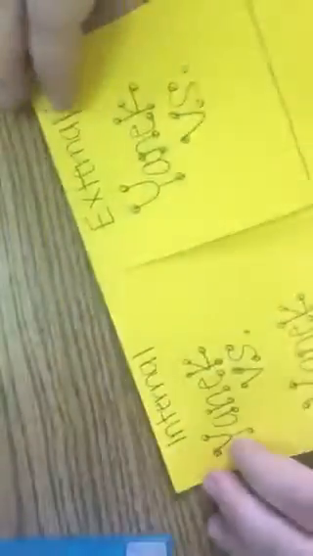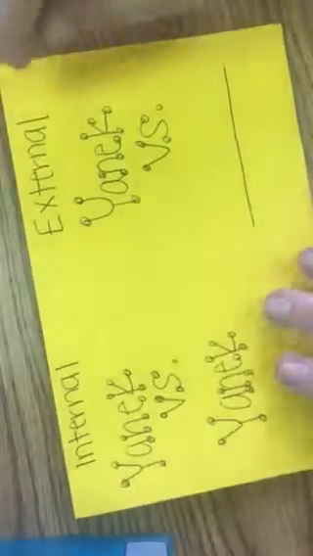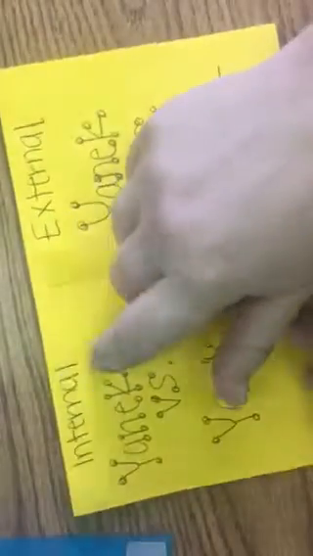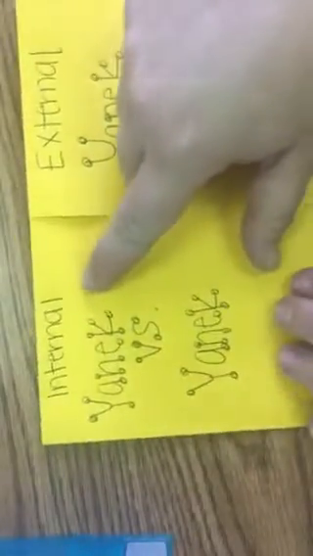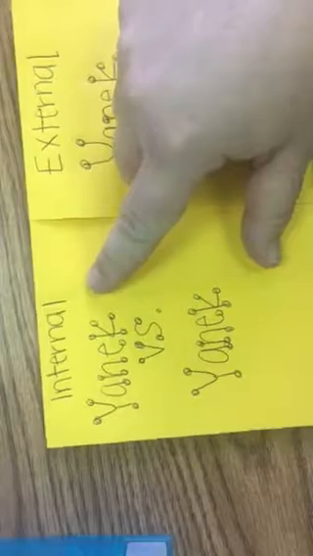Okay? Once you do that, you're going to cut just the top. See, my bottom is still all together, but my top, I've made 2 little flaps. 1, 2. Okay? We're going to do an example from our novel of an internal conflict and an external conflict. So on your little flaps, on one, you need to put internal. And obviously, it's going to be Yannick versus Yannick.